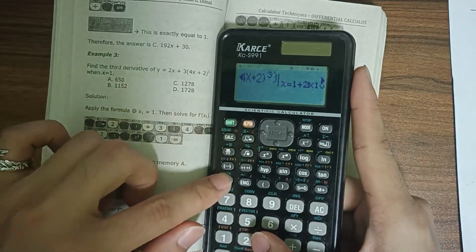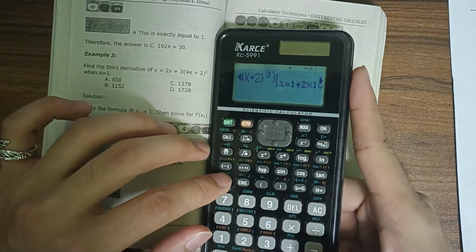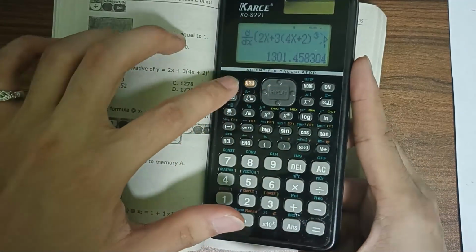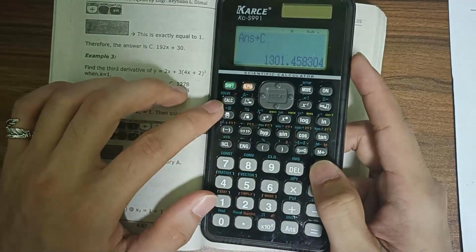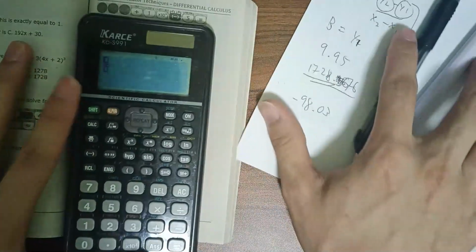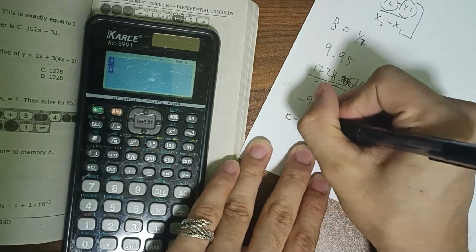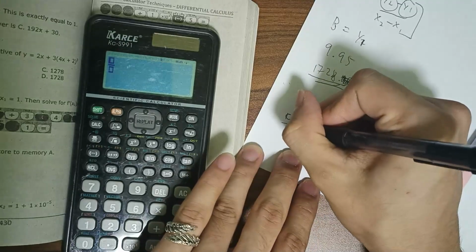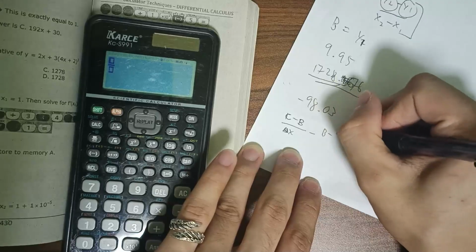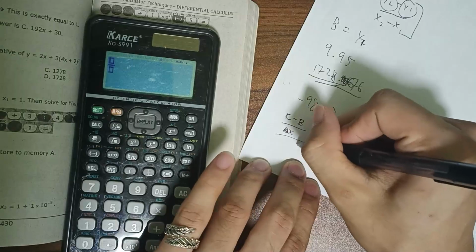Equals, that's our letter C. Shift store C, then follow the formula. Remember the formula is C minus B all over increment, minus B minus A all over increment, all over increment.